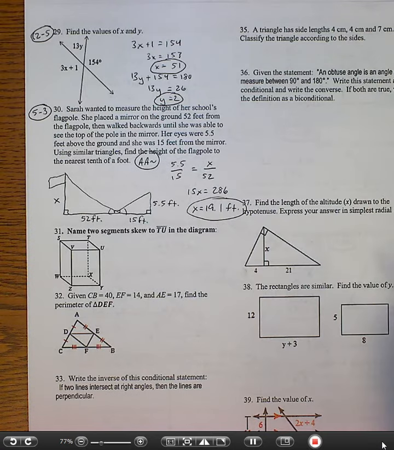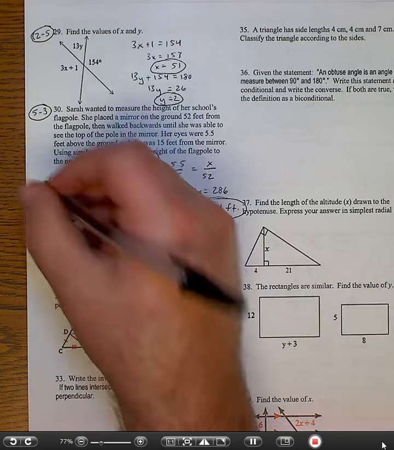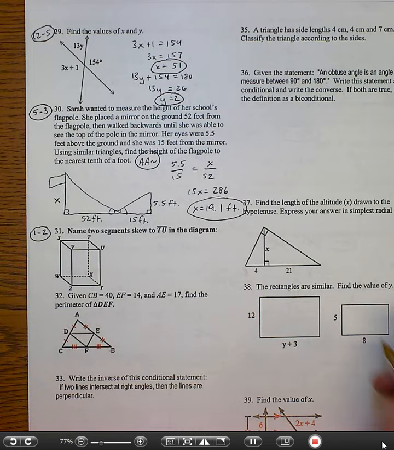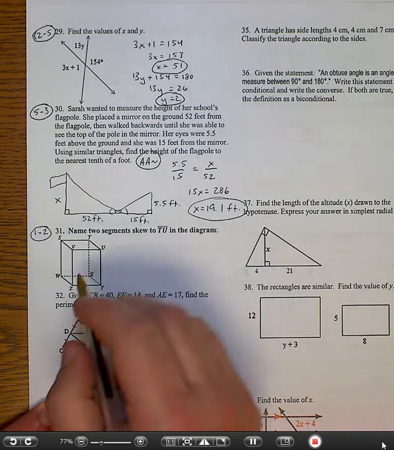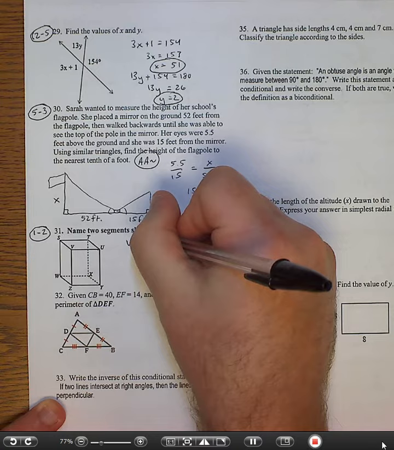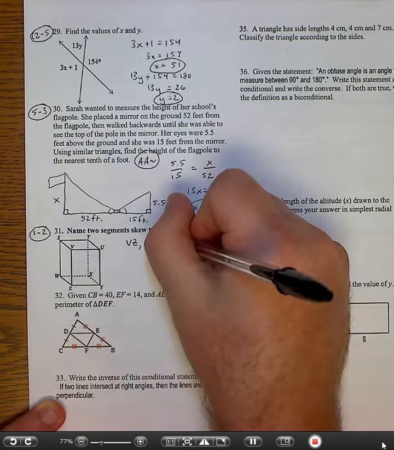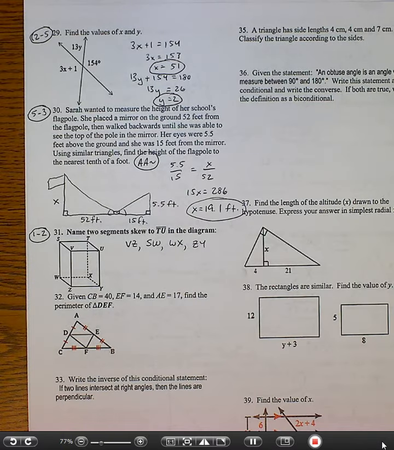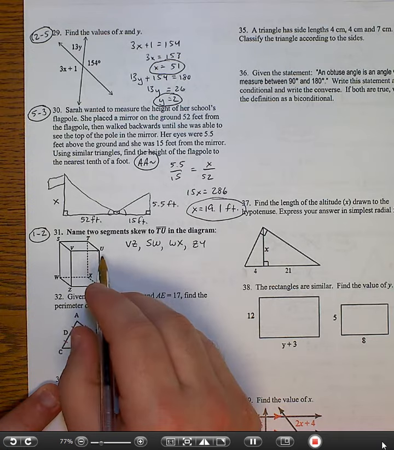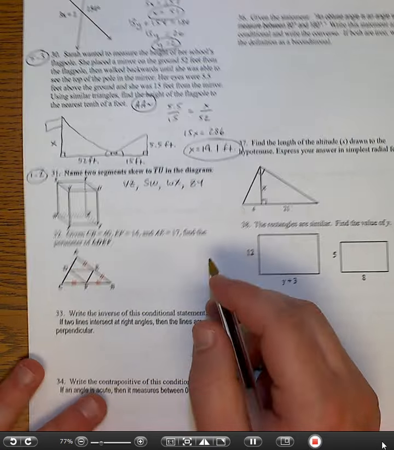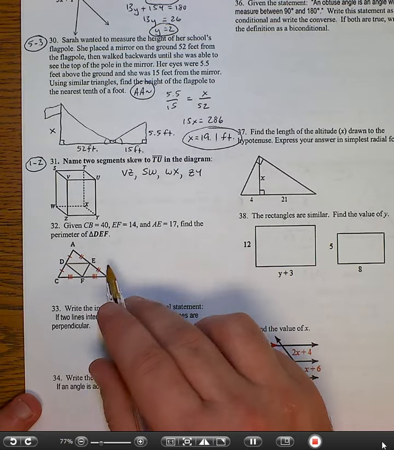Okay, 31, name two segments skew to TU in the diagram. Skew segments was Unit 1, Lesson 2. So TU is here. So skew would be VZ or SW or WX or ZY. The thing that those all have in common is that they're never going to touch TU, but they're also not parallel to TU. That's what skew is.